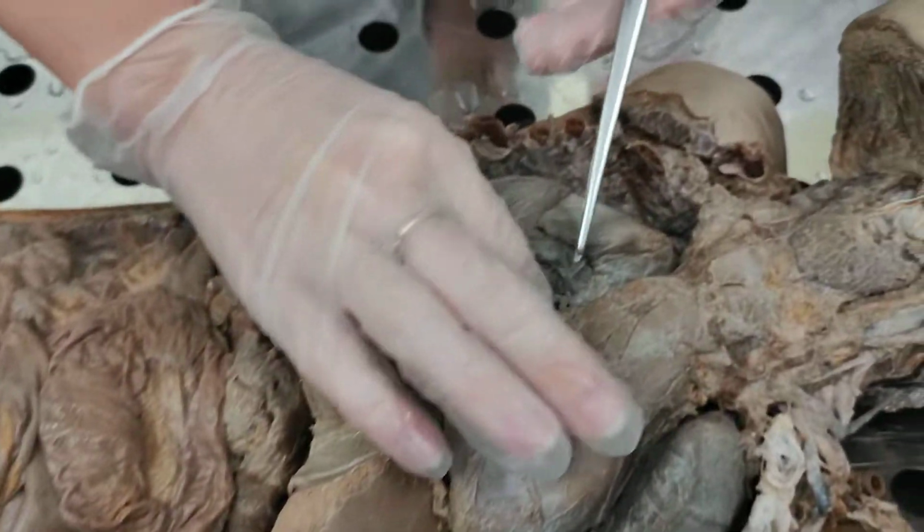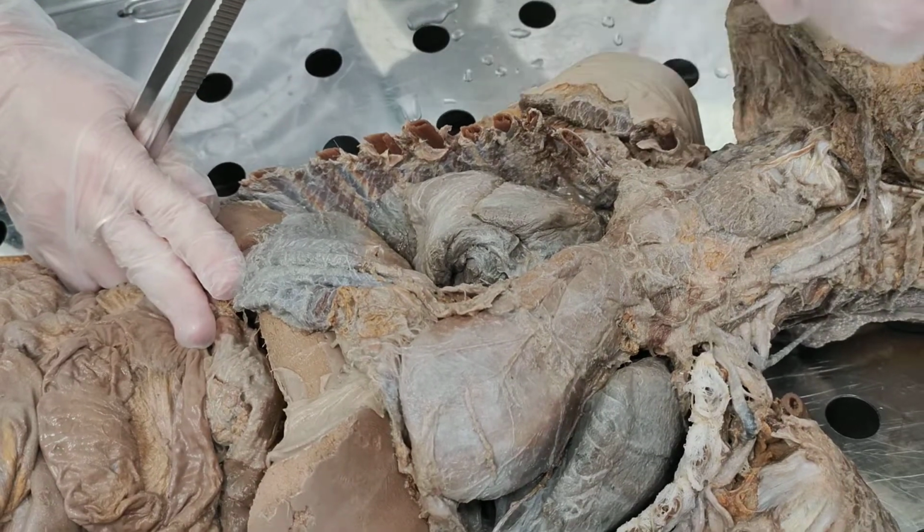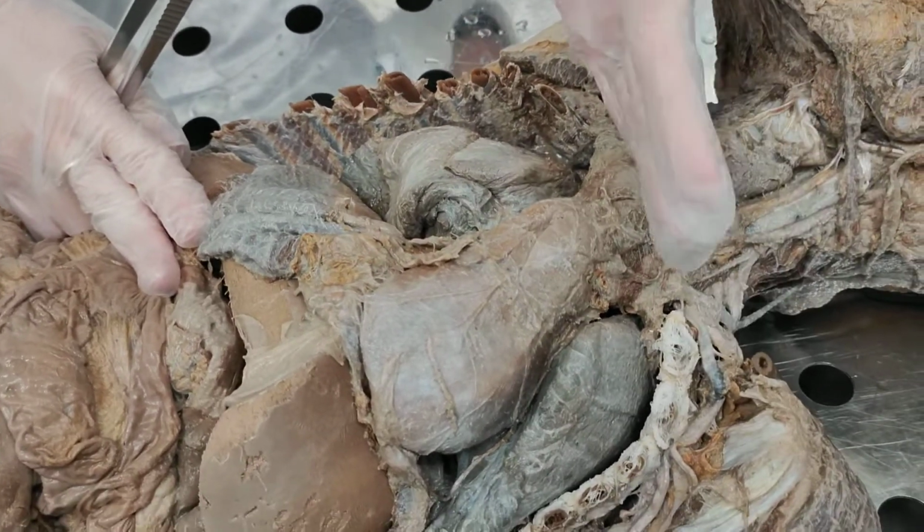First, both of them arise from cervical plexus, move downward, and enter thoracic cavity through superior thoracic aperture.